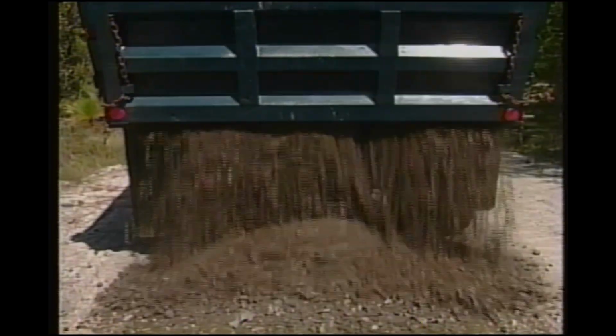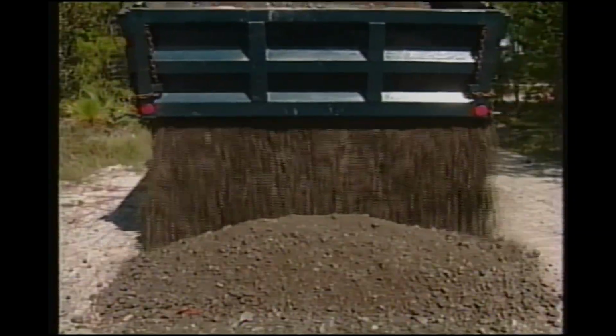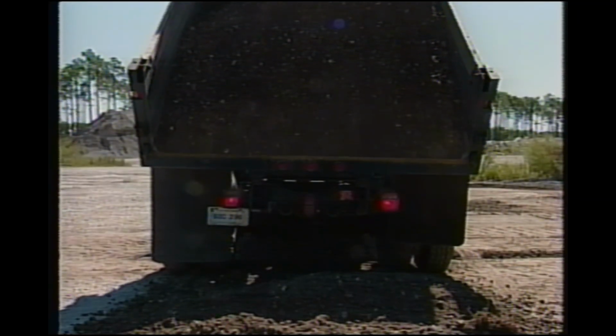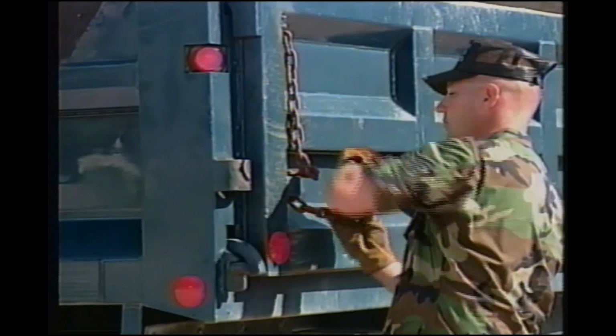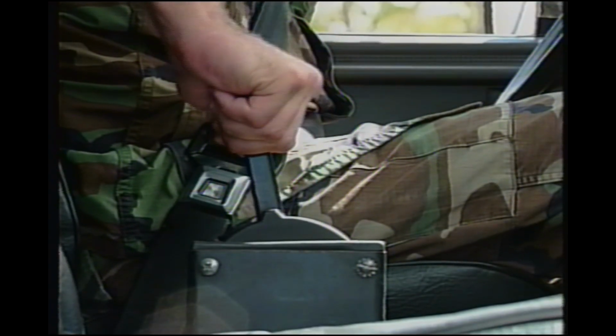Spreading material from a dump truck can easily be accomplished in one of two ways. The material can flow under the tailgate, or the tailgate can be removed. This program will discuss both spreading procedures in an effort to make you a better dump truck operator. It will also cover tailgate adjustment and removal and the controls required to operate the bed.